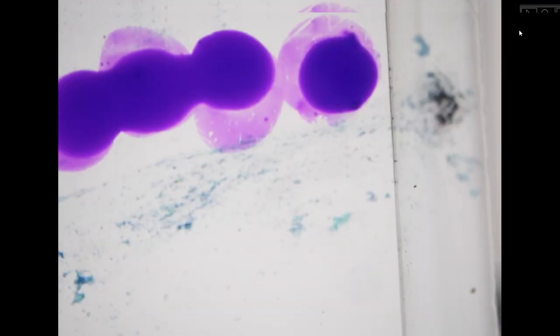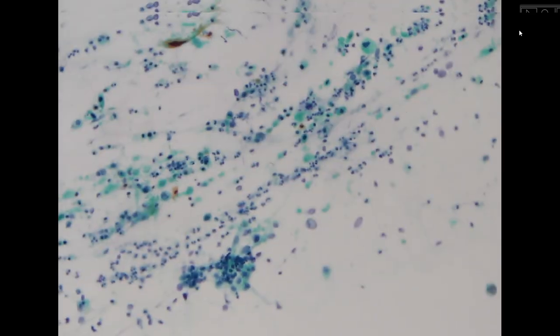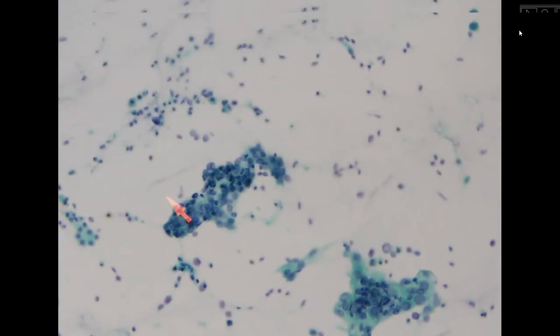This is a 72-year-old female. I would say this is also a quite problematic smear. In this smear, we see the background has a degenerative or necrotic material along the direction of smearing.